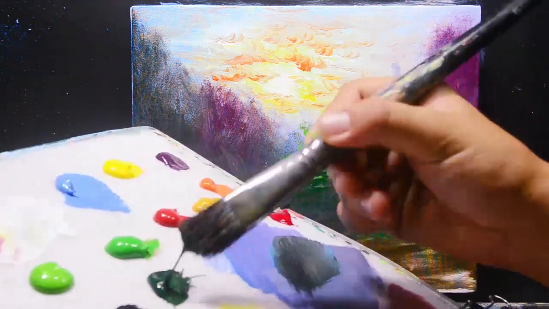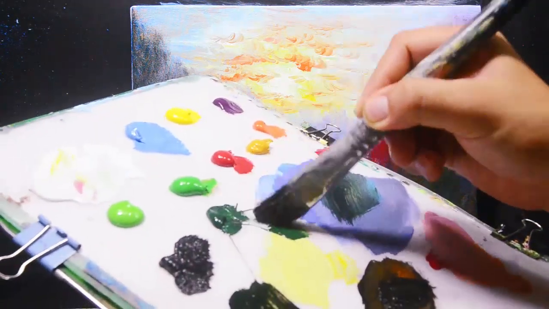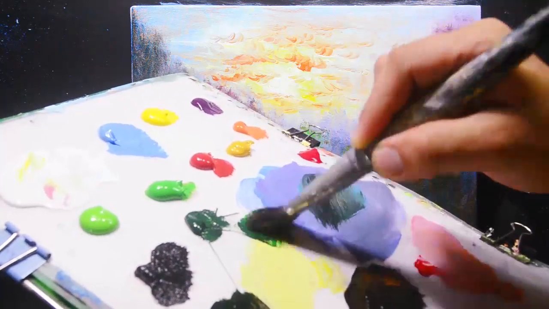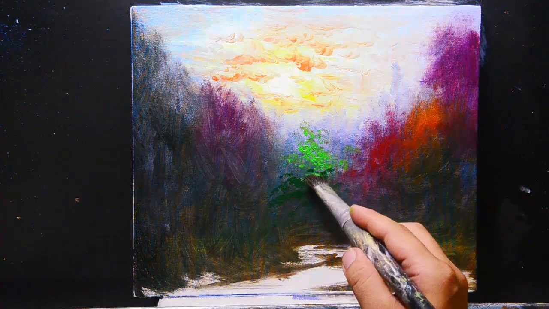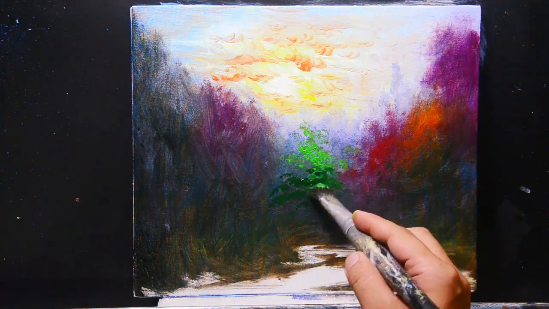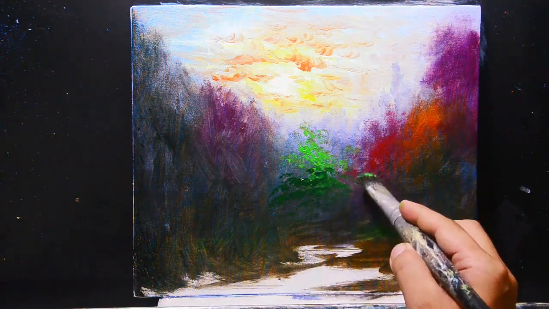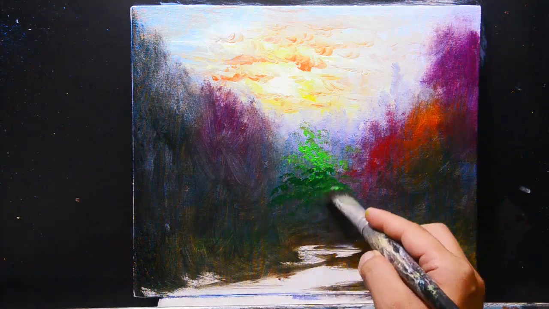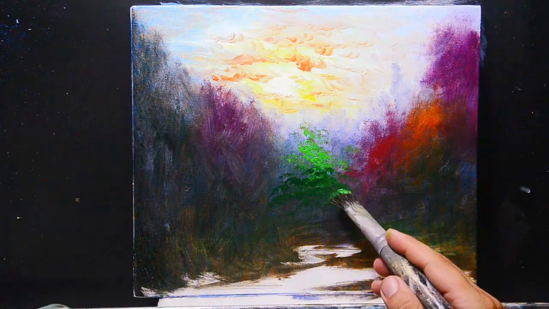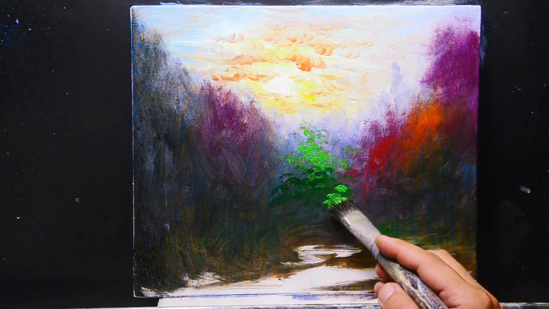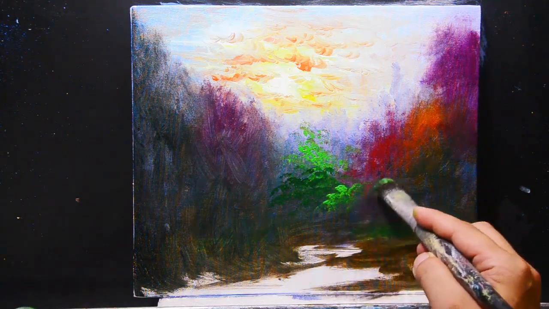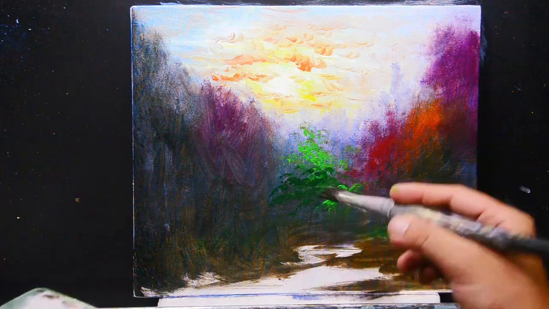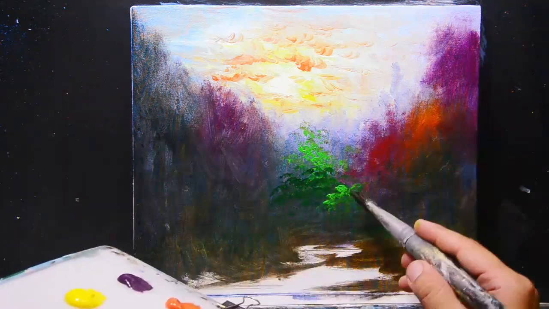Or I'm going to mix the color of the ochre green and the light green color. This one here. Then the light green color going down here, going to the bottom area. Then the ochre green.